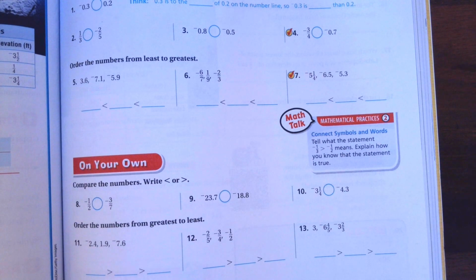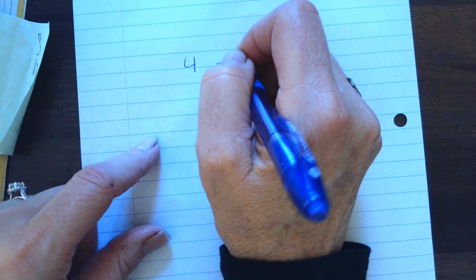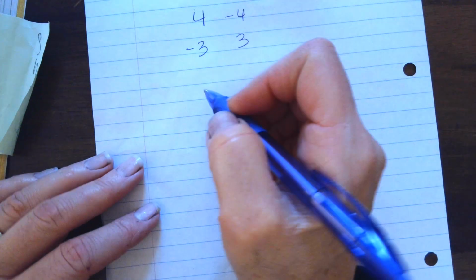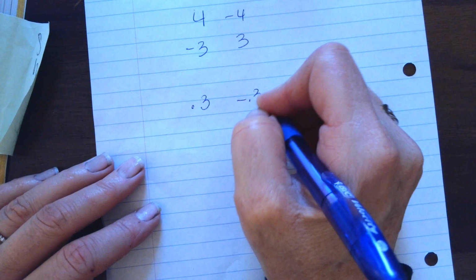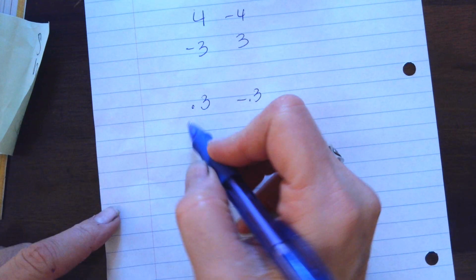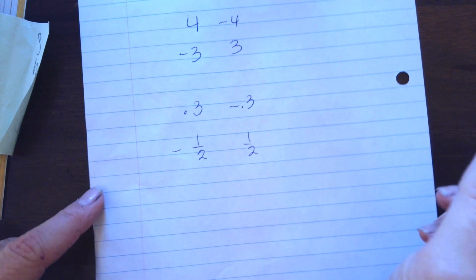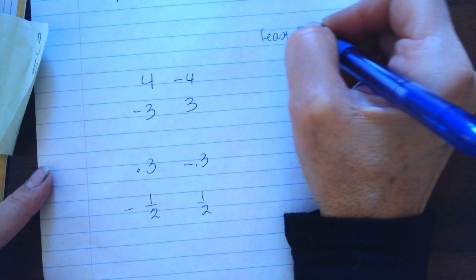So to find out what the opposite of a number is, we would do the same exact thing as we did with this. If they give you 4, the opposite is -4. If they give you -3, the opposite is 3. But now we're doing decimals. What's the opposite of 0.3? -0.3. And we're doing fractions. What's the opposite of -1/2? It would be 1/2. They're also going to ask you to do least to greatest and greatest to least.